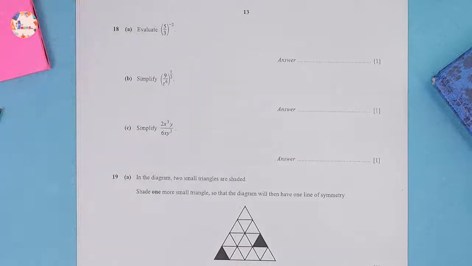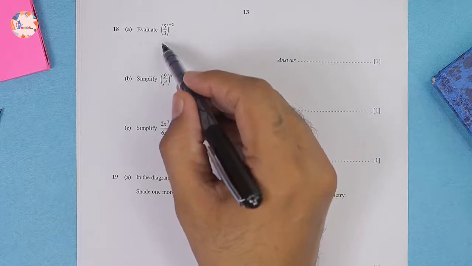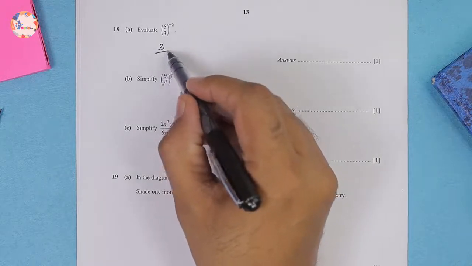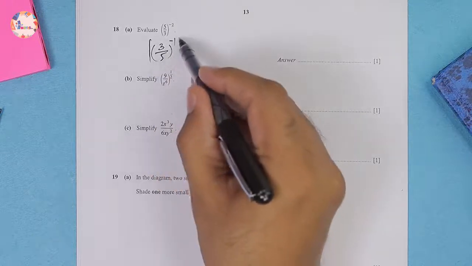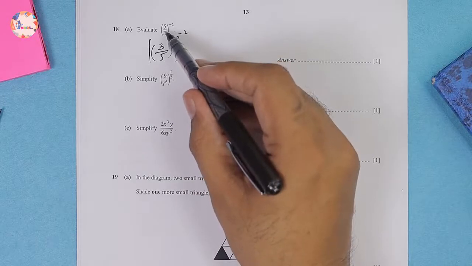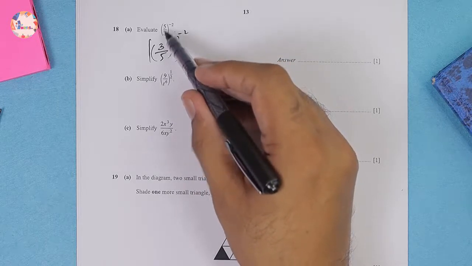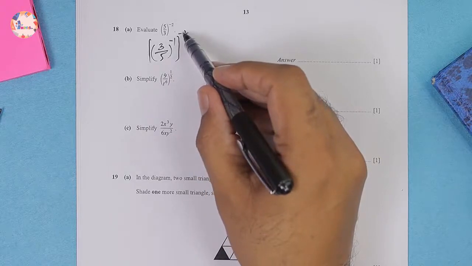Now question number 18, indices questions, we have to simplify the power. We can take the reciprocal, we can write 3 over 5, raised to power -1 and -1. Whatever is inside this fraction, we have taken the reciprocal with the negative power to cancel the negative of the power.